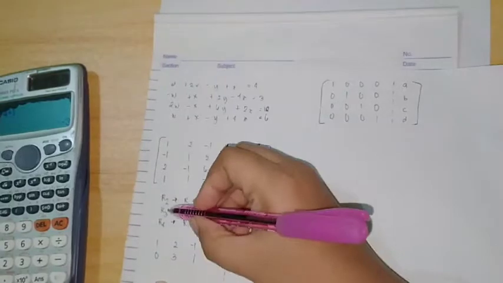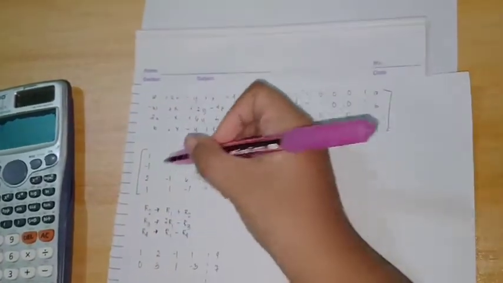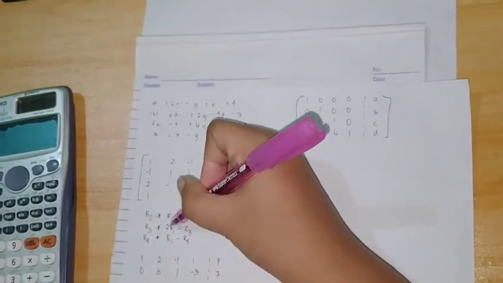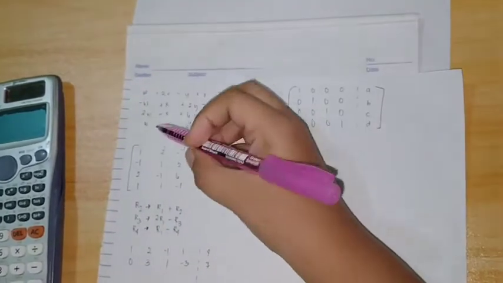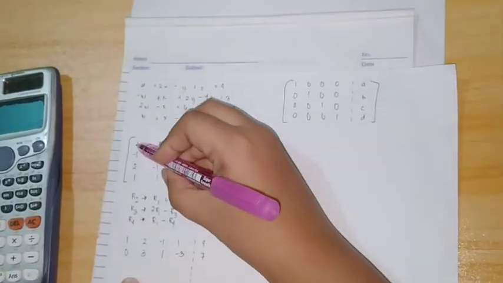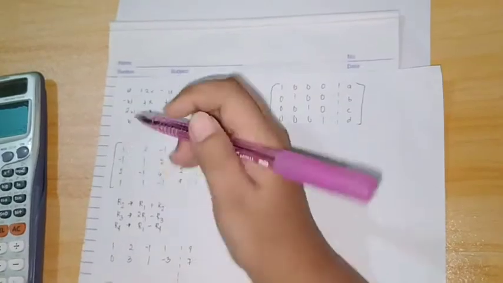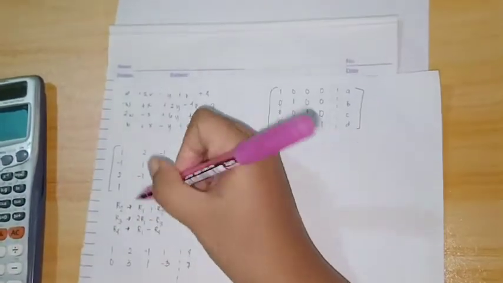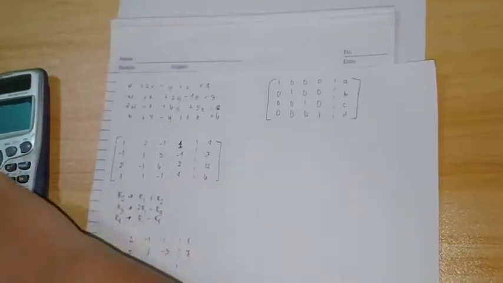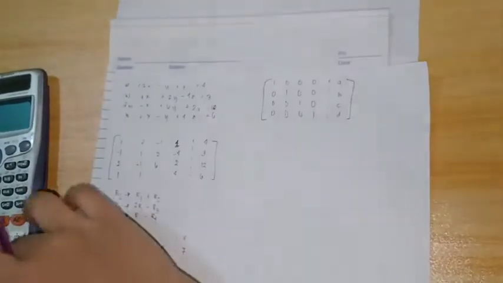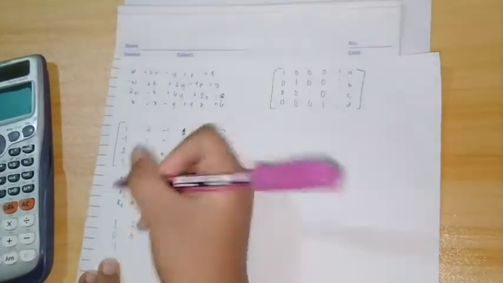Now, to find the new row 3, 2R1 minus R3. So 2R1: 2 times 1 equals 2, minus 2. 2 times 1 minus 2 equals negative 1.